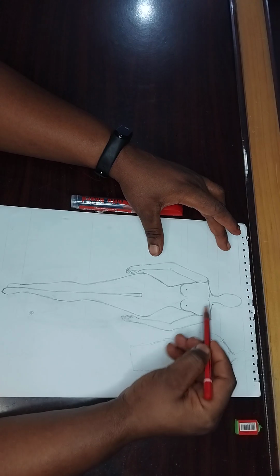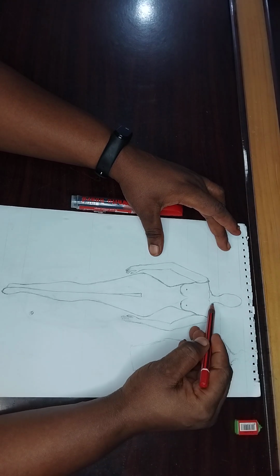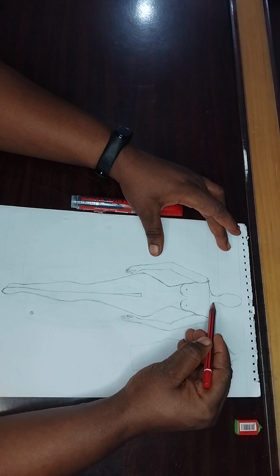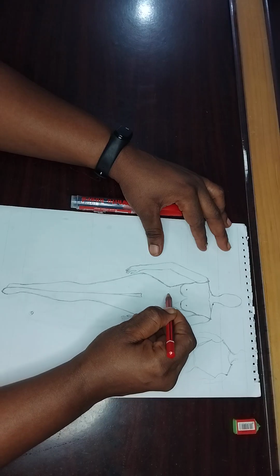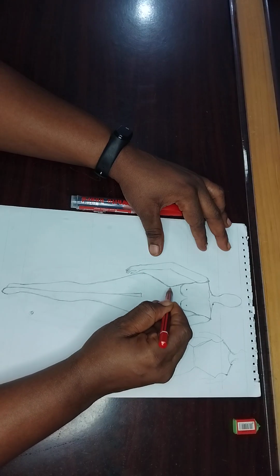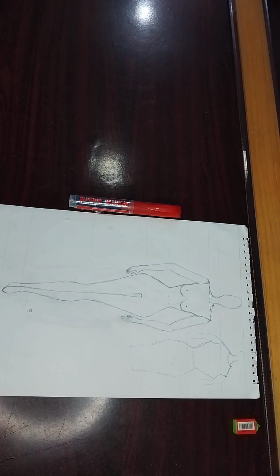Next is your shoulder to your under bust. Please, I hope we are writing. The shoulder to your under bust, your shoulder to your waistline. Your waistline, which is the smallest part of your body. Sometimes some people ask me, how do we get to know the waistline of our customer? How do we know the particular point where the waist is?